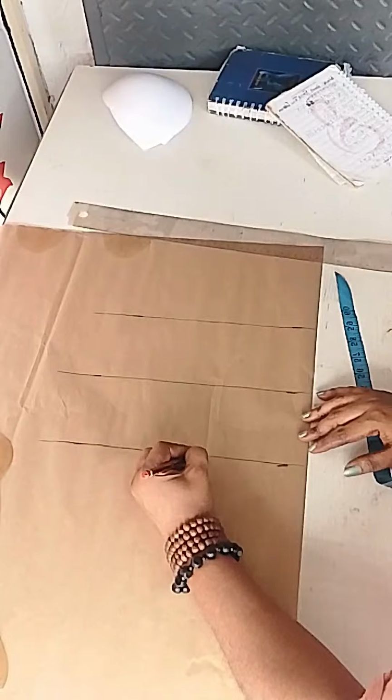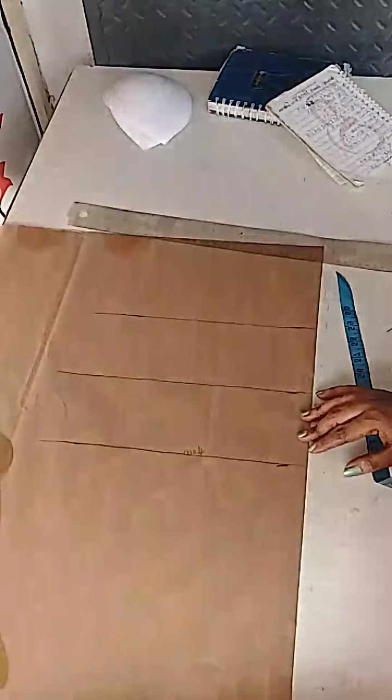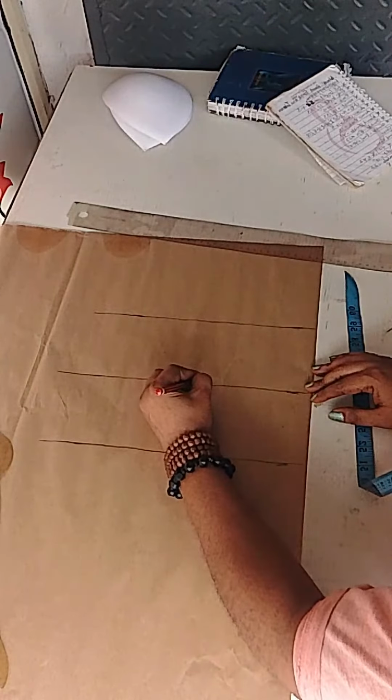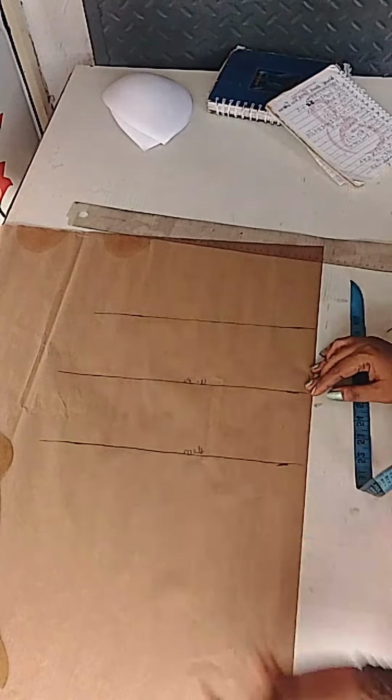So this is our hem, which is the length of our upper bodice. This is under bust. Okay, can you see properly?